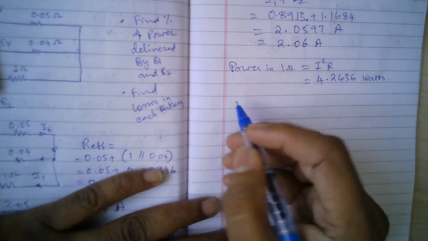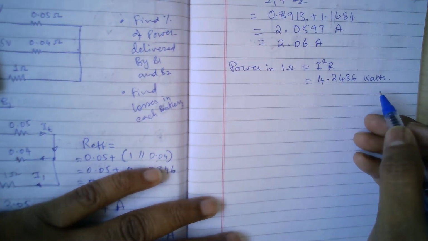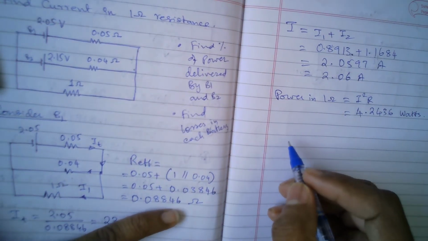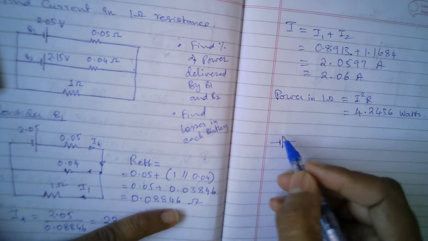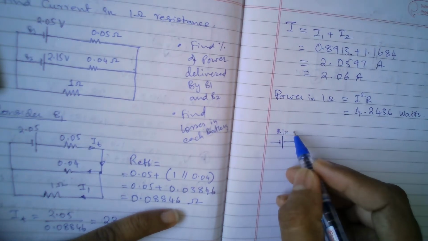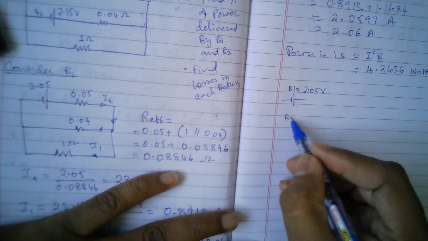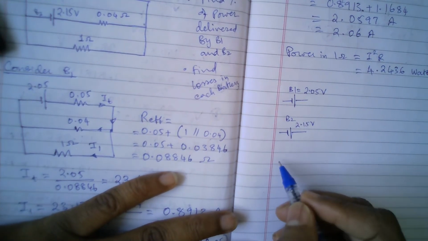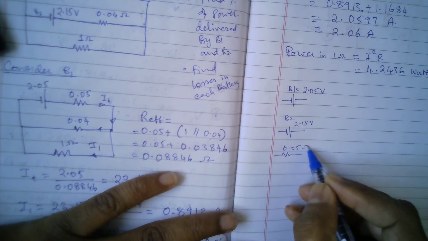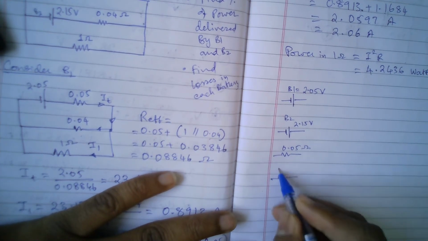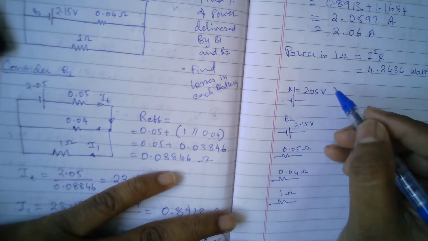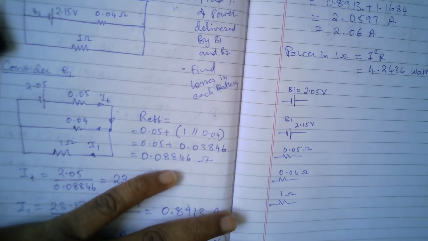Now I want to know what is the power in all other elements. Okay, so what are the elements I am having here? Let me write down. Okay, so we have B1, 2.05 volt. Okay, so I'm just making a small table so it's easy to understand. So we have another battery, 2.15 volt. Then we have a 0.05 ohms resistance, and then we have a 0.04 ohms resistance, and then we have a 1 ohm resistance.